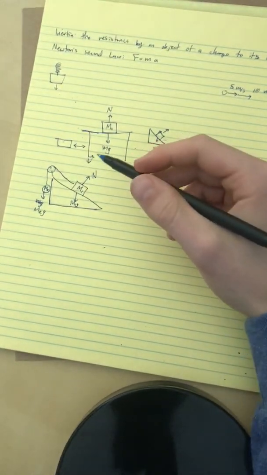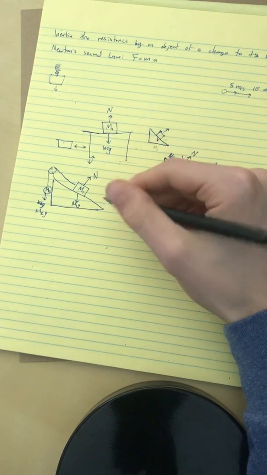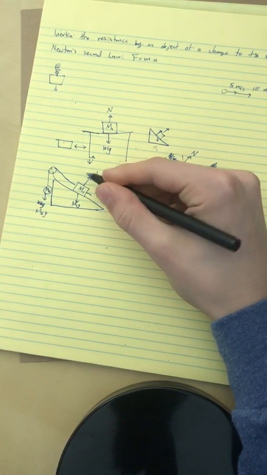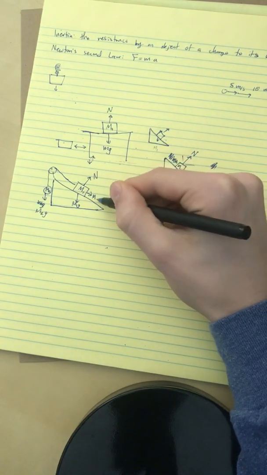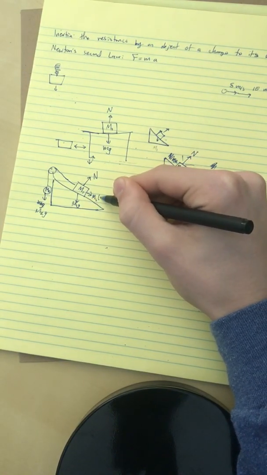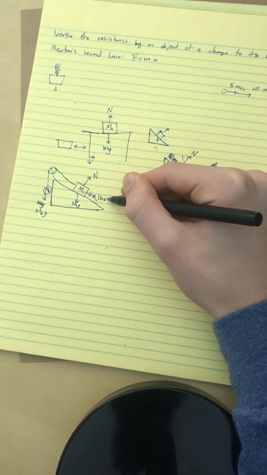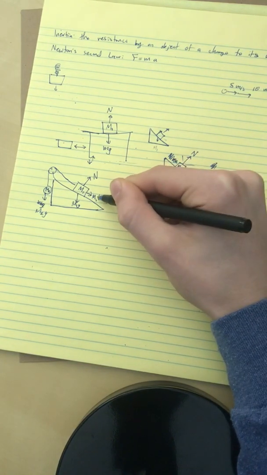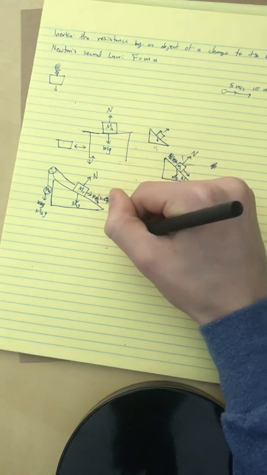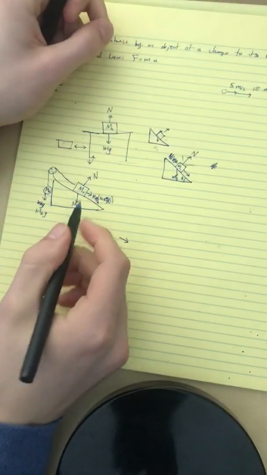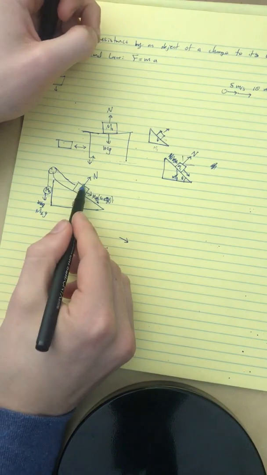So that can be broken up into m1g sine 30. That's the force that's going to be moving towards the right.